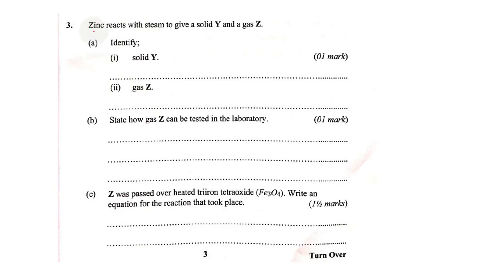So usually, we know zinc is a metal, and we know that metals tend to react with water to form the metal hydroxide plus our hydrogen gas. This is a general rule. But in this case, we are talking about water. However, if we are dealing with steam, I know steam is water, but at least it's water in vapor form.